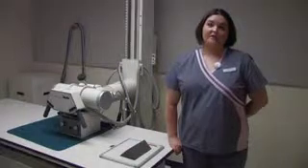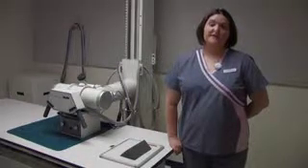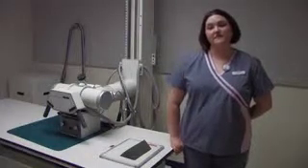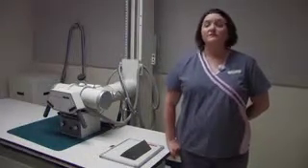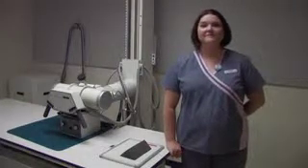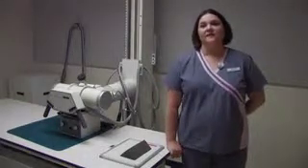Before you go get a patient, you will need to set up your supplies and your room. That includes having a 10 by 12 cassette, radiolucent sponges available, markers left and right, depending on which side you're going to be doing, lead apron, and tube.